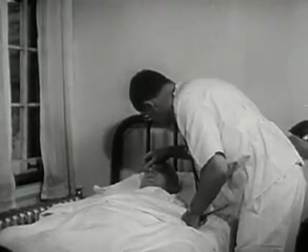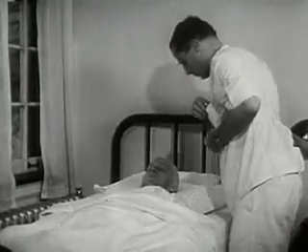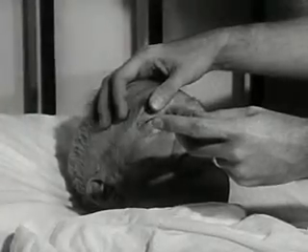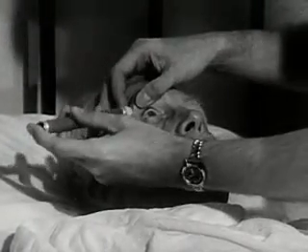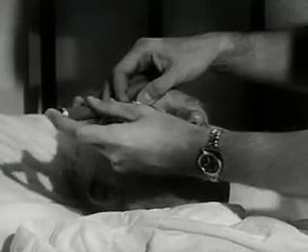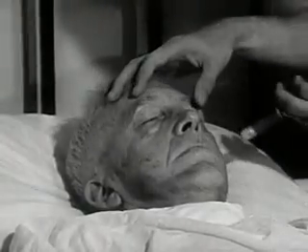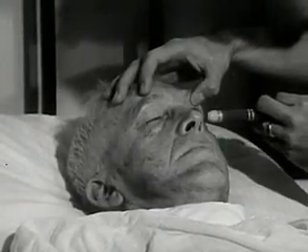Medical science can help the problem drinker regain his physical health. When there is any doubt as to the cause of the patient's condition, a complete medical examination must be made. An eye check will help determine whether the patient is suffering from shock.